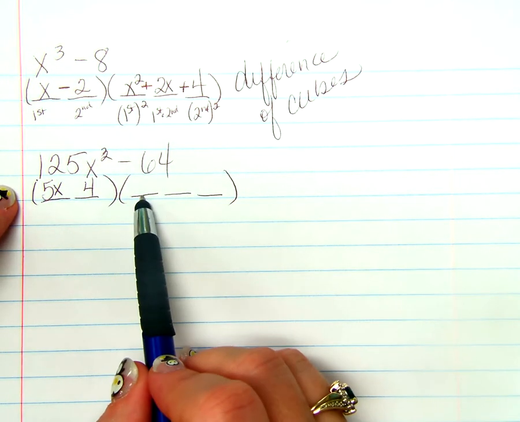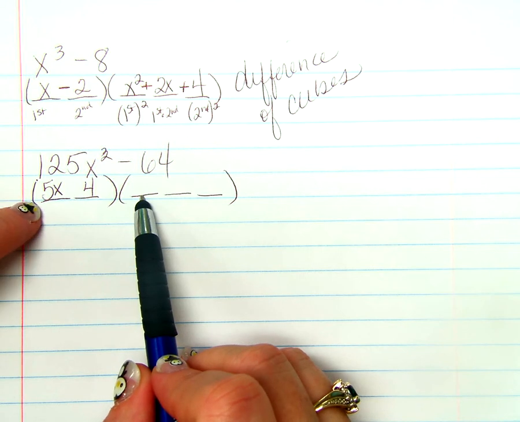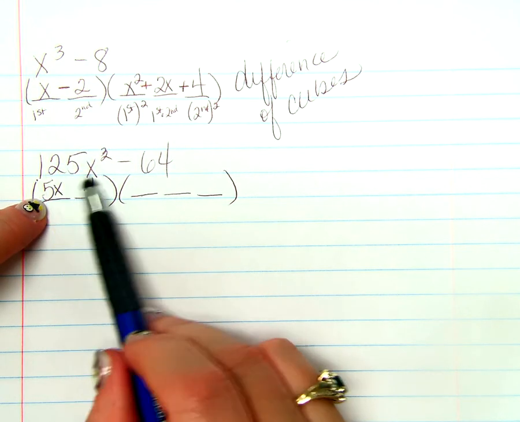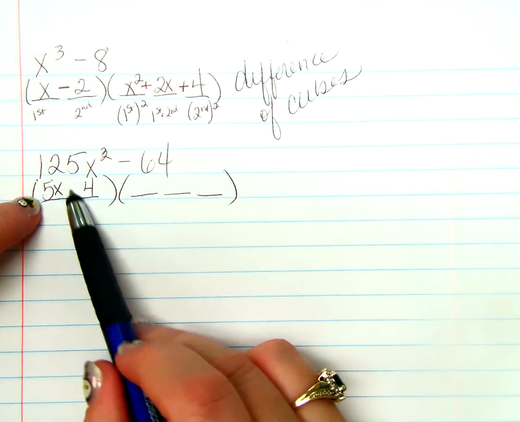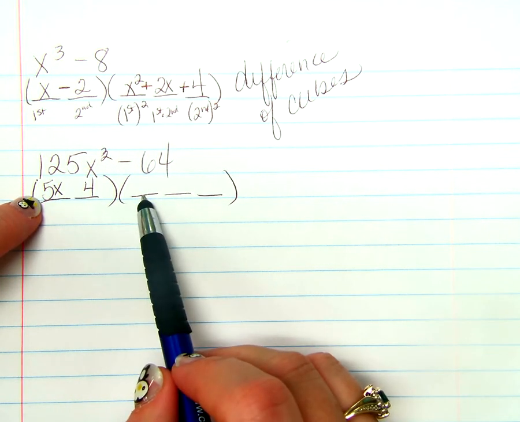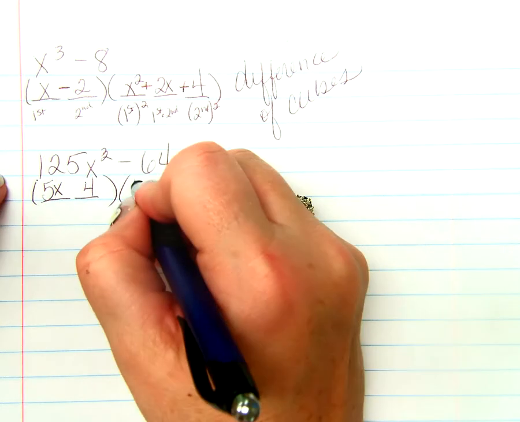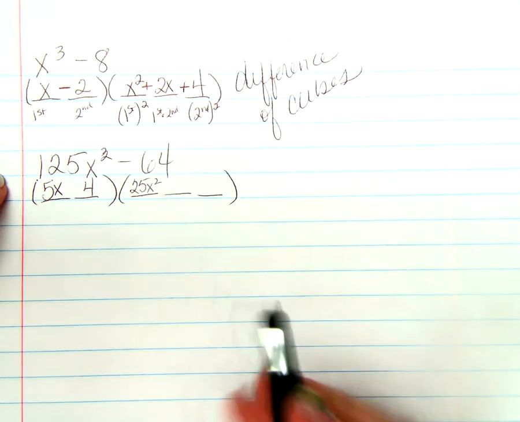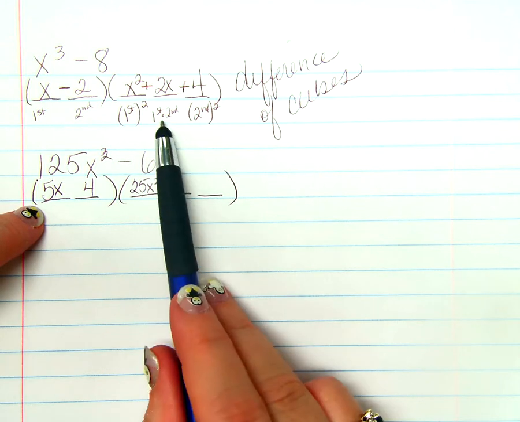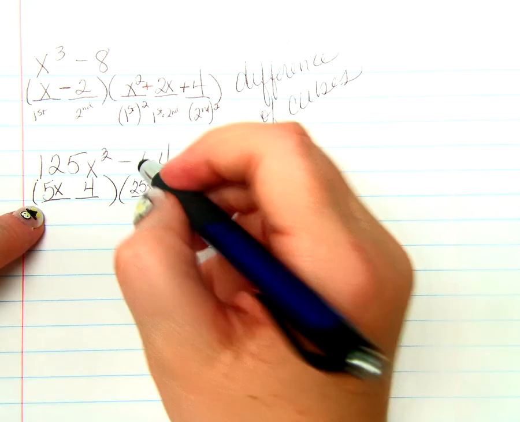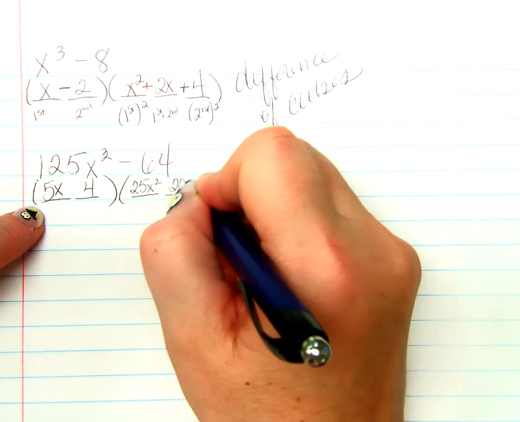What goes in the first term of the trinomial? That's so close. But the same way that I had to take the cube root of this whole number to get here, I have to square this whole number to put it here. Right, so it's not just 5x squared, it's 25x squared. Okay? What goes in the middle blank? Close. 20x.